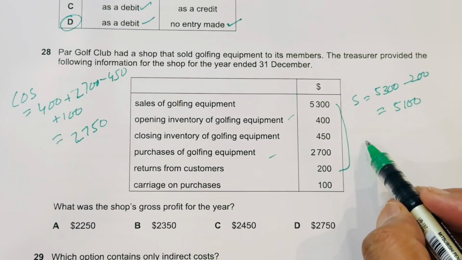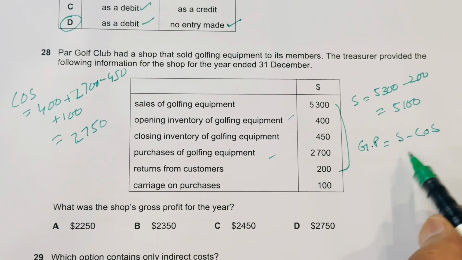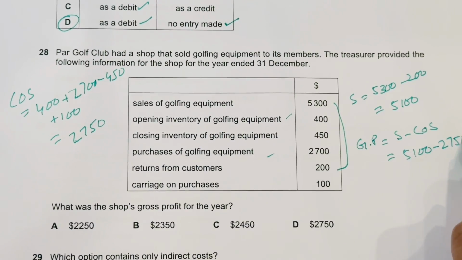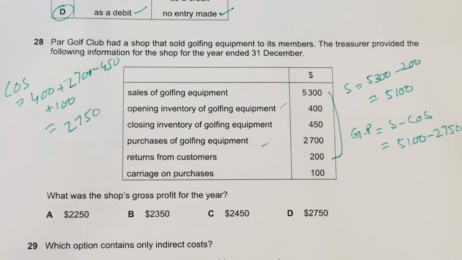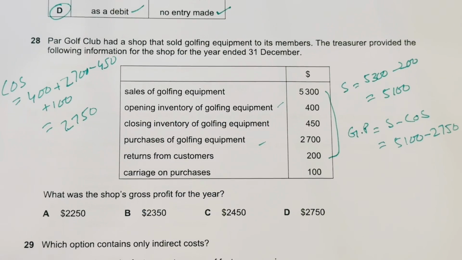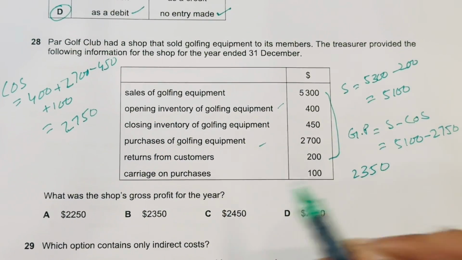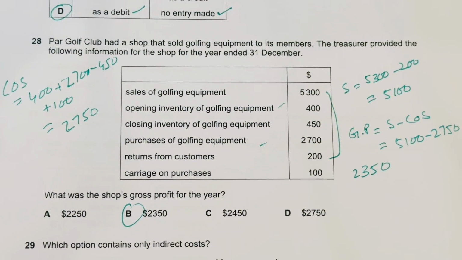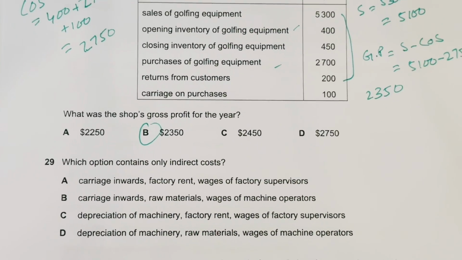We know that gross profit has a formula of sales minus cost of sale. So 5,100 minus 2,750. The answer would be 2,350. So option number B is the correct option for question number 28. Moving to question number 29.